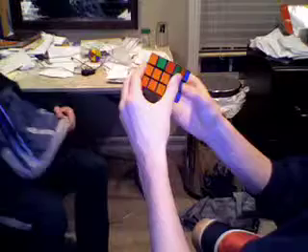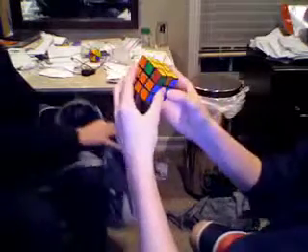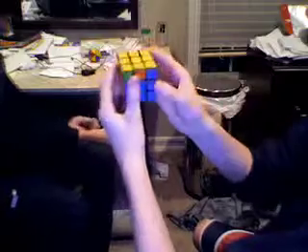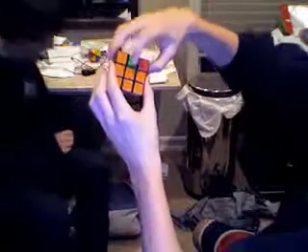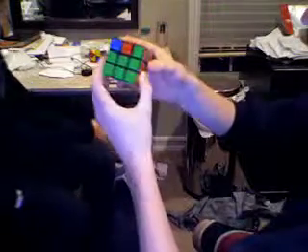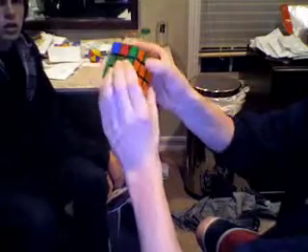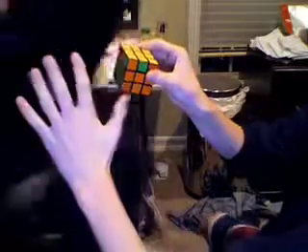Alright, so this is a case that we need to go over. You just finished your full yellow top, but if you look on the top layer, nothing matches up. It's all just jumbled up. So what you want to do is match up any corner. Like, see how this is orange and green? You just match up the orange and green and put that to your left hand. Okay? So now we do this algorithm.